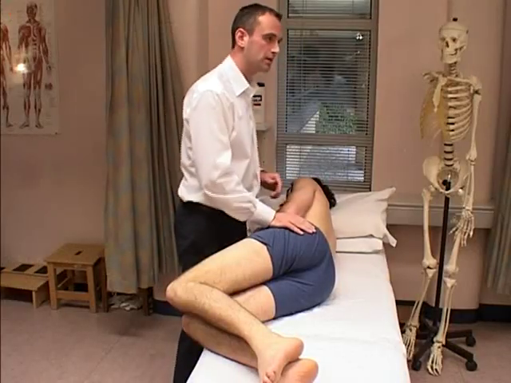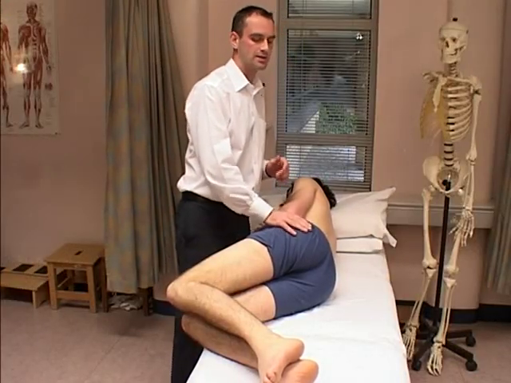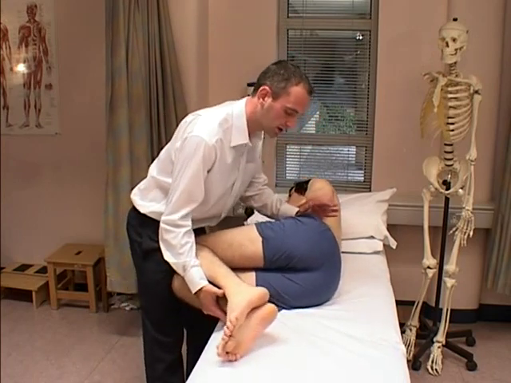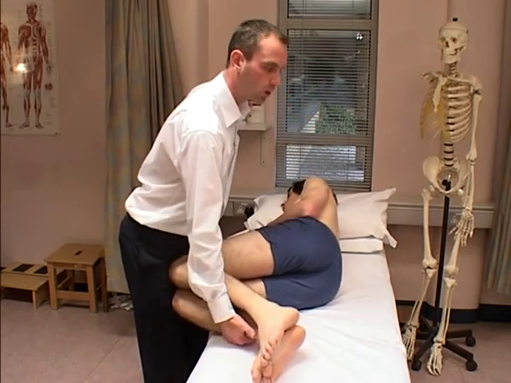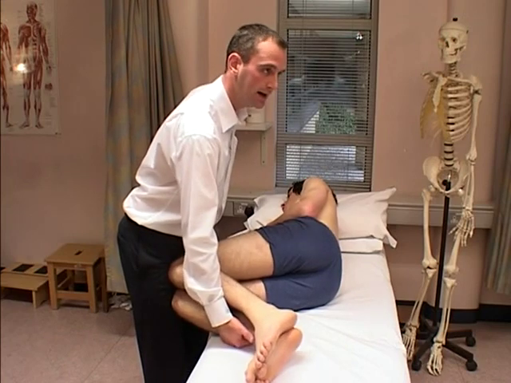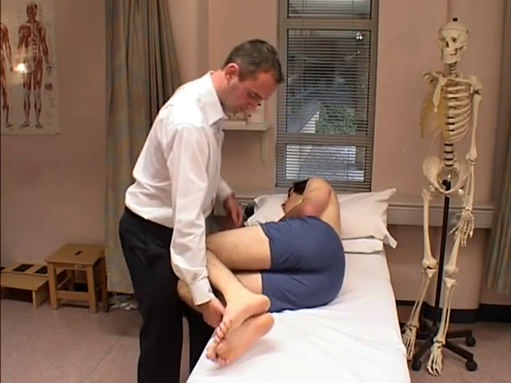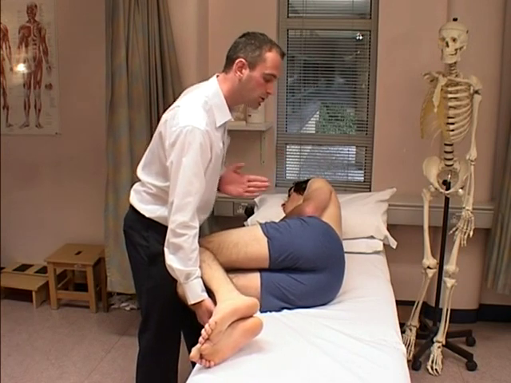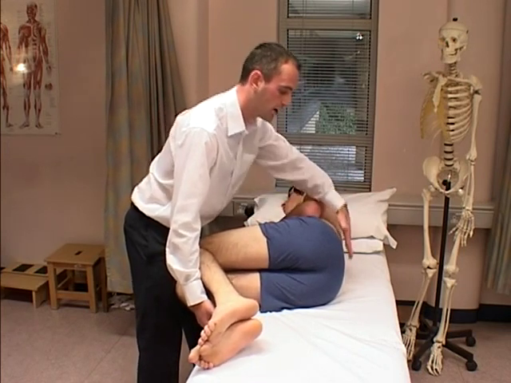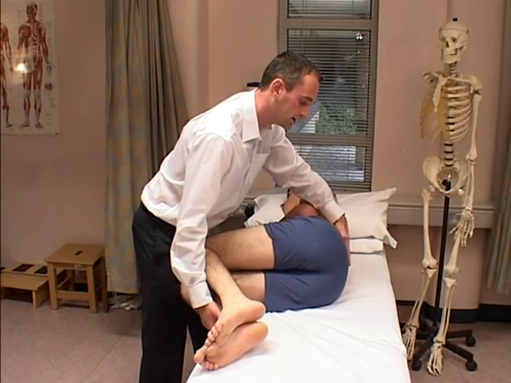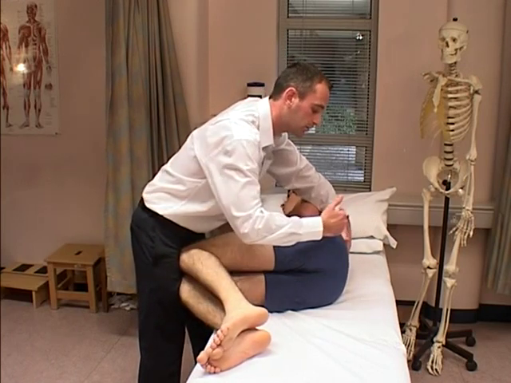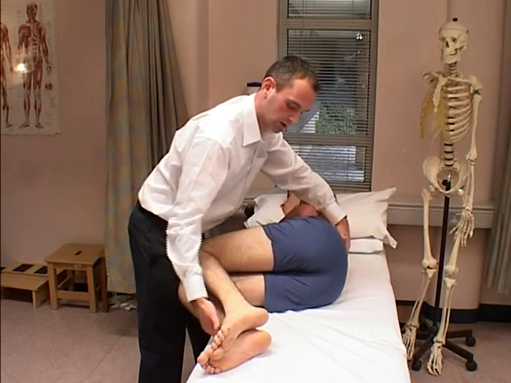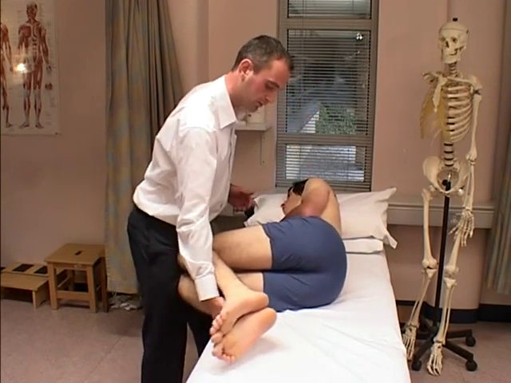Another test that can be performed in this position is the shear test, a stability test for the lumbar spine. So it's similar in application. Once again, I want to support the weight of the lower limbs using my hand and my thigh against his knees. Now I'm going to generate an anteroposterior force through his thighs to move the sacrum in an anterior-posterior direction on the lumbar spine. So once again, this is the setup.